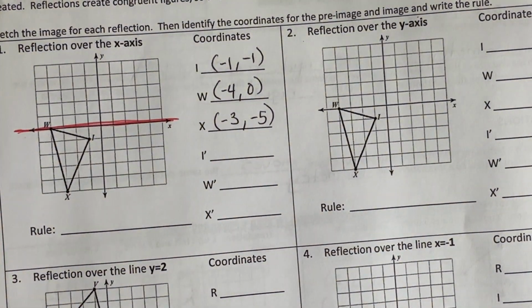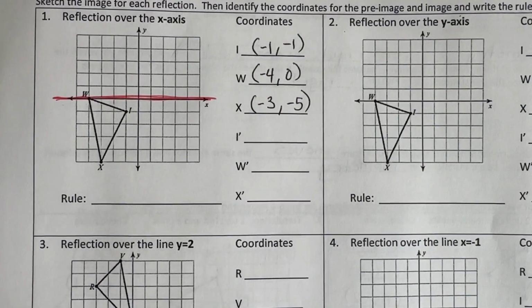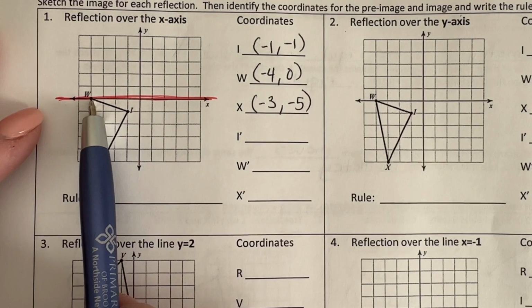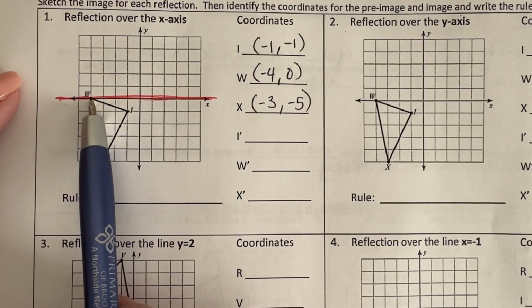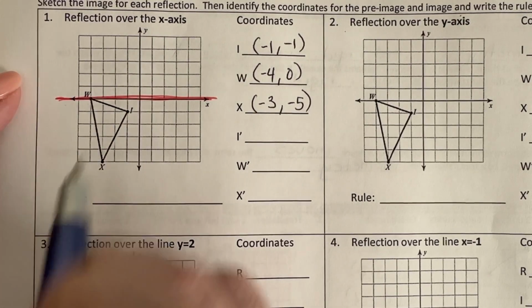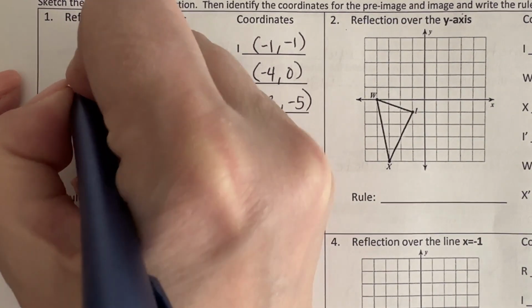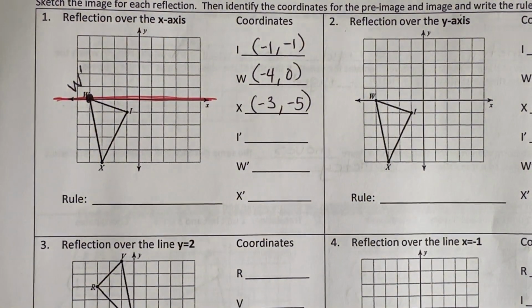Okay, here's how I do reflections. I ask myself, how far is the point from the line I'm reflecting across? So since this is dead on the line I'm reflecting across, then lo and behold, my new point will be dead on the line I'm reflecting across.